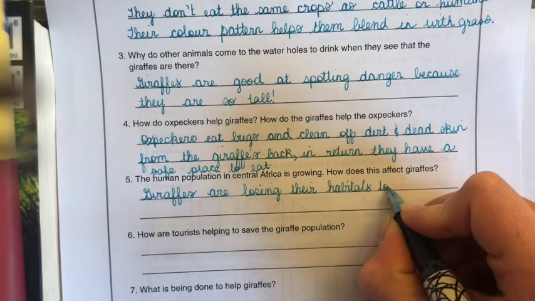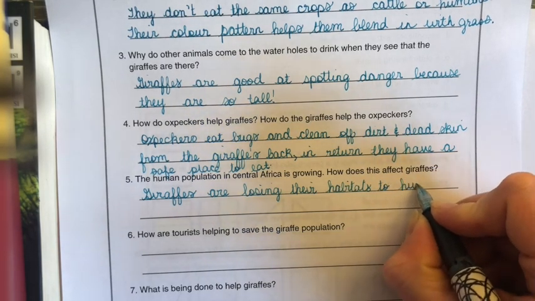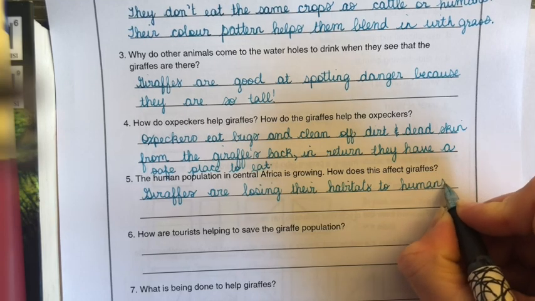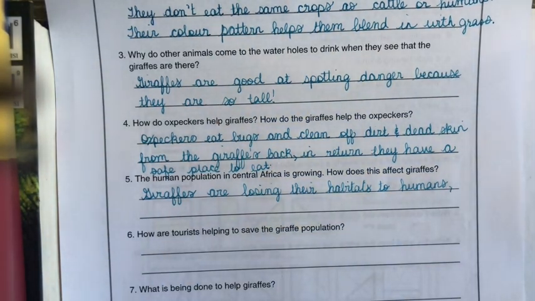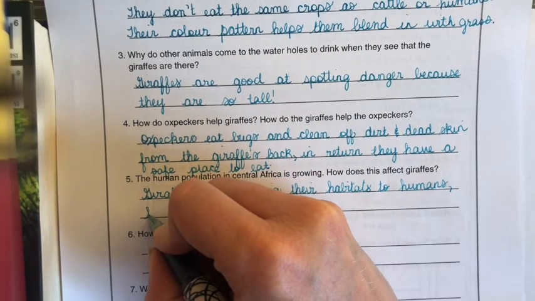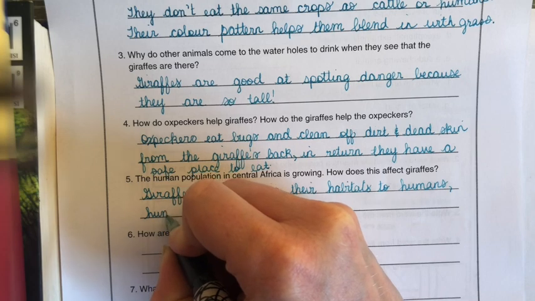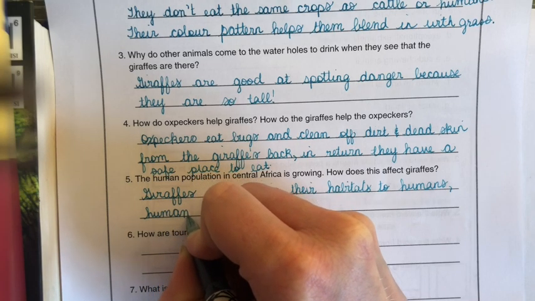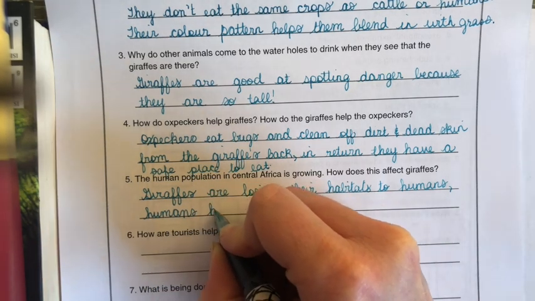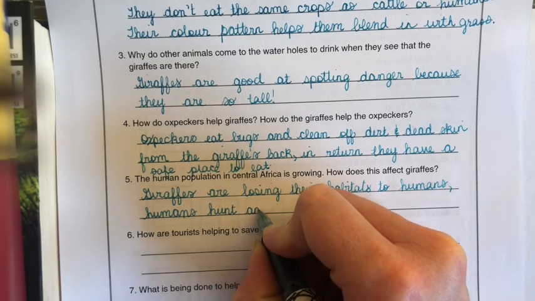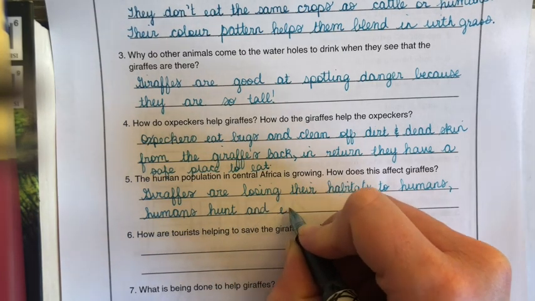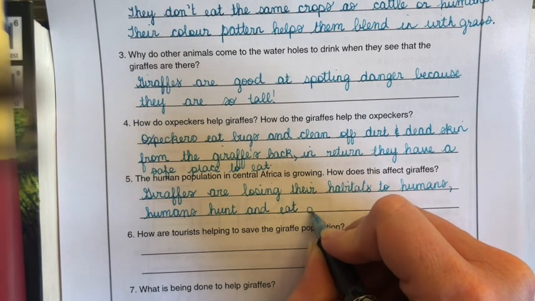To humans, let's just say to humans, because it's farming, it's houses, it's everything that's being built there. And then humans also eat giraffes. Humans hunt and eat giraffes.